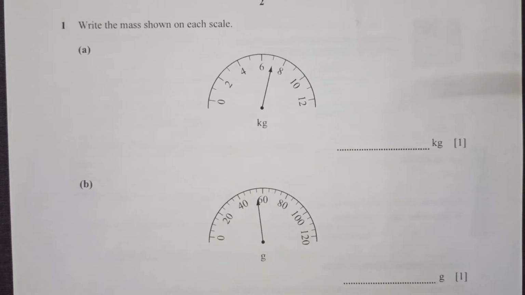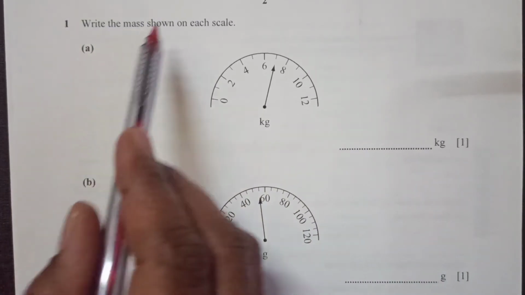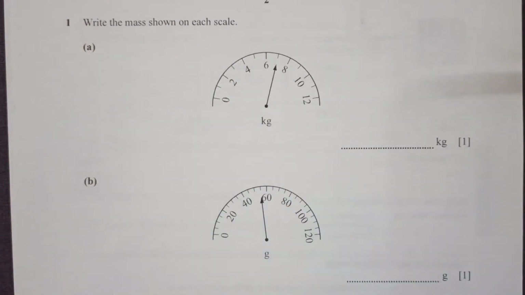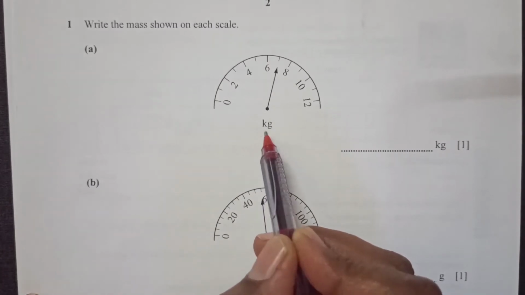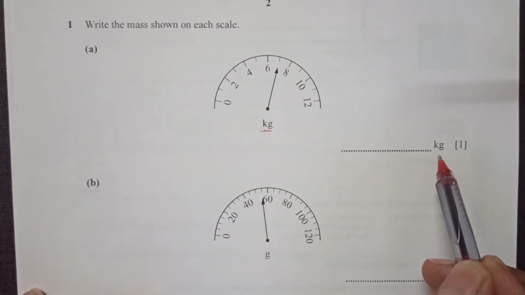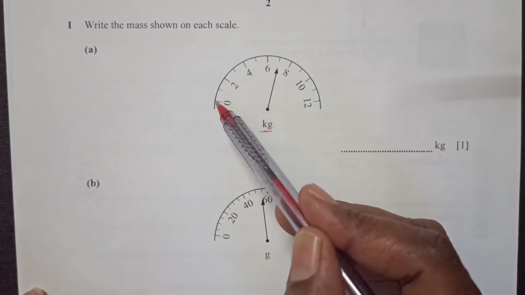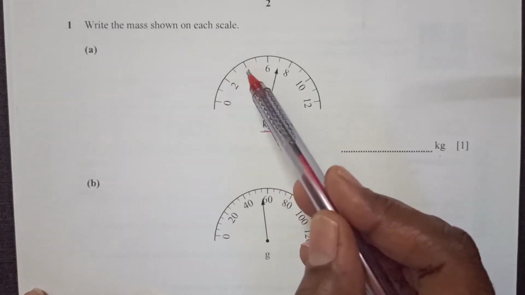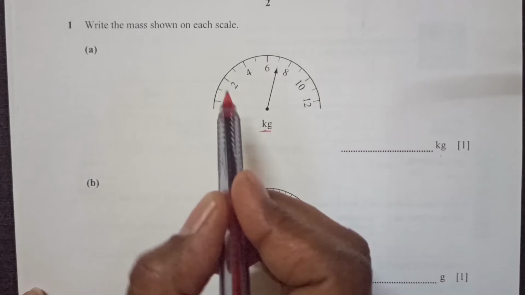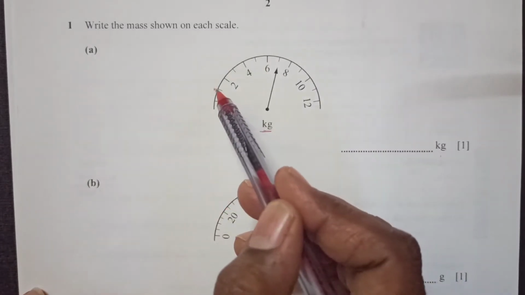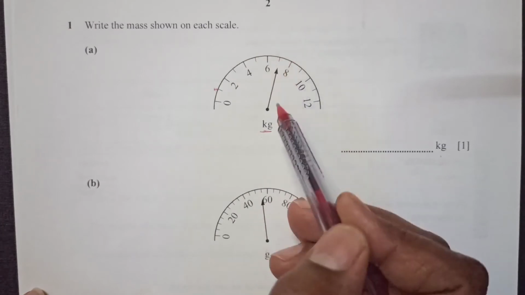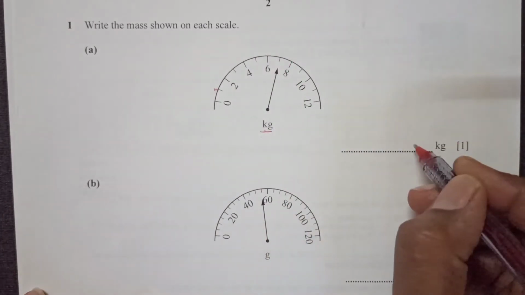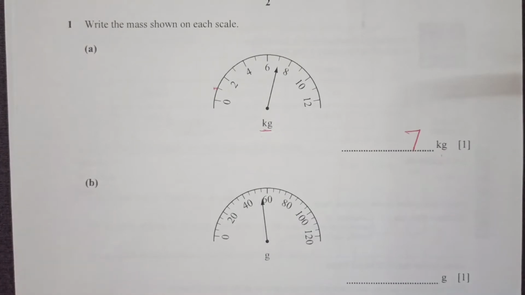Question 1. Write the mass shown on each scale. So we are given two scales. We need to write down the mass. The first one, this scale is in kilograms, right? So we have to write our answer in kilograms. So let's see, this is 0, 2, 4. So it's skipping 2 each time. So in the middle it's 1. So 1, 2, 3, 4, 5, 6, then this one will be 7. So it's pointing towards 7. So the answer is 7 kilograms, right?